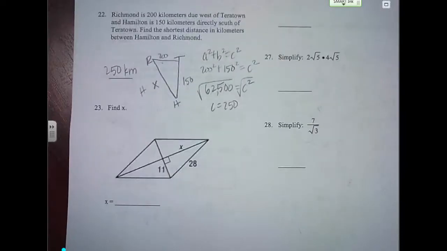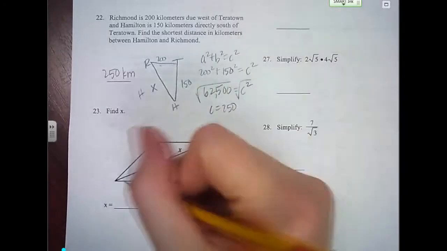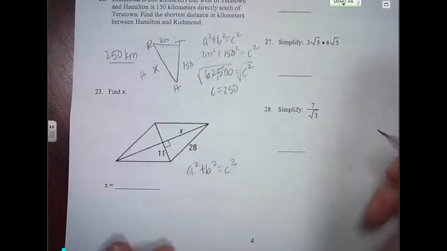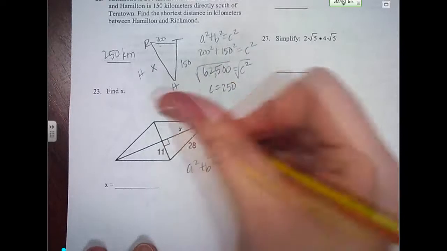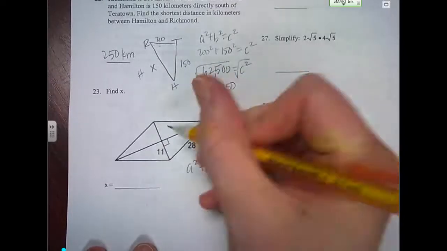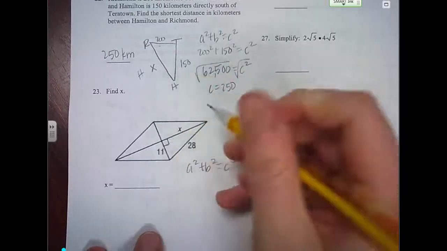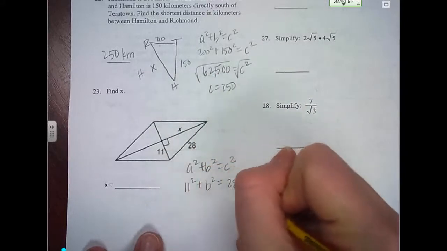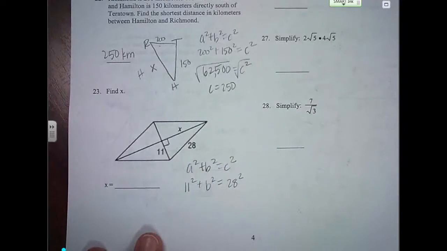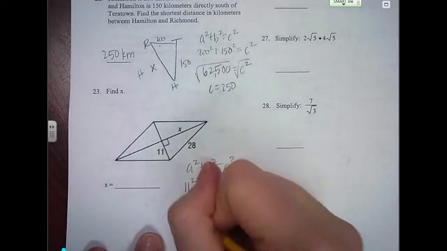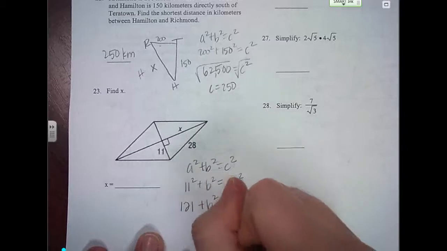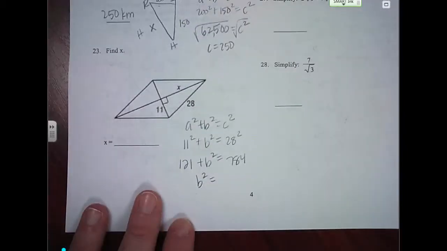23, find x. So I believe this is a parallelogram, but if you're not sure, you could always just go to Pythagorean theorem. I believe you could use 30, 60, 90, but in this case, if I'm not sure, I'm going to go to Pythagorean theorem because it's a right triangle. So I'm trying to find one of the legs. So I have 11 squared plus b squared equals 28 squared. So I have 121 plus b squared equals 784. Subtract 121.